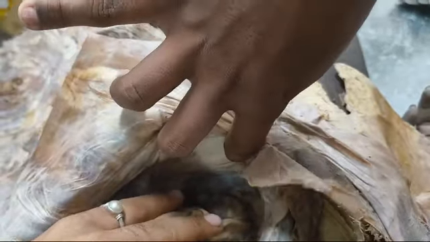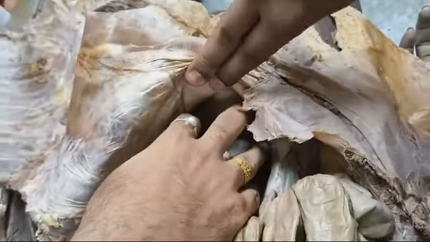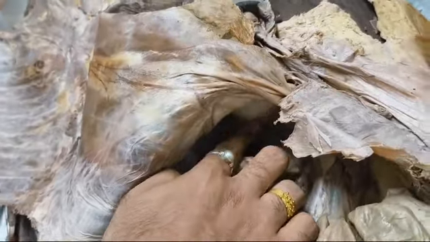Fundus of the urinary bladder. This is the rectovesical pouch, and here comes your urinary bladder.